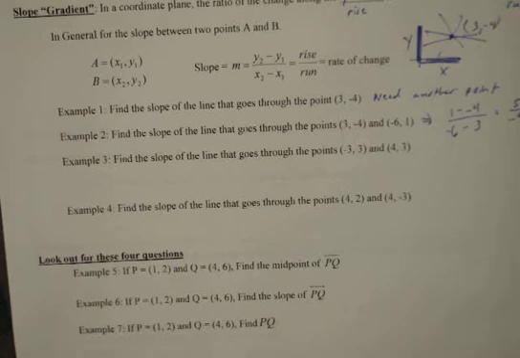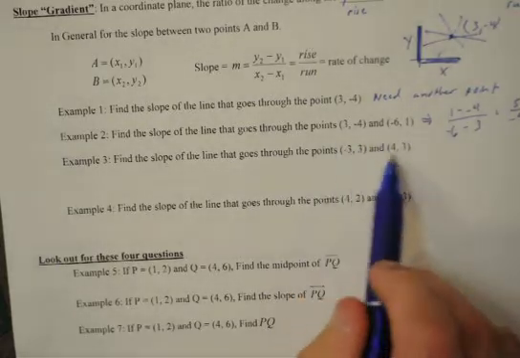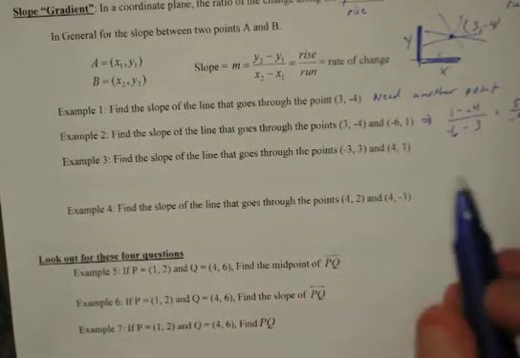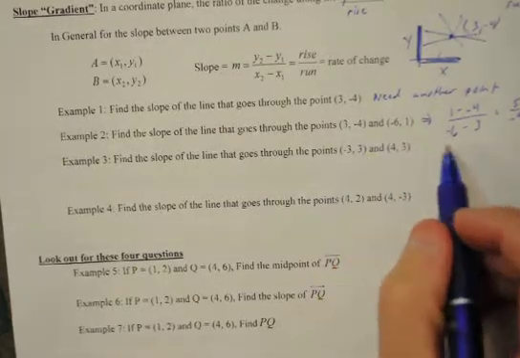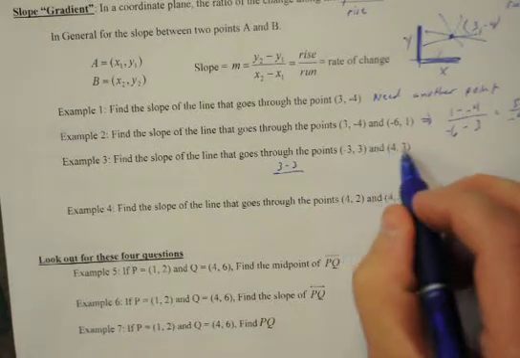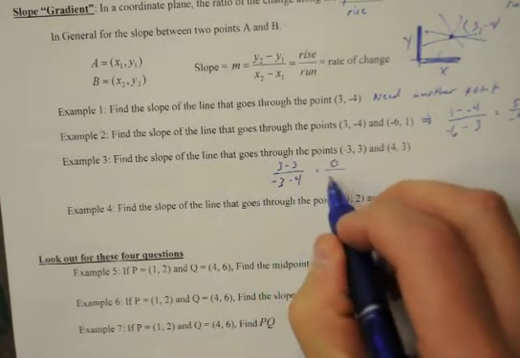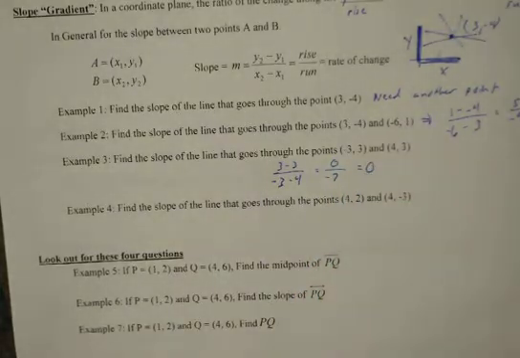That would be your slope. Find the slope of the line that goes through these 2 points. Okay, so your rise is 3 minus 3, and your run is -3 minus 4, which is 0 over -7, which is 0.